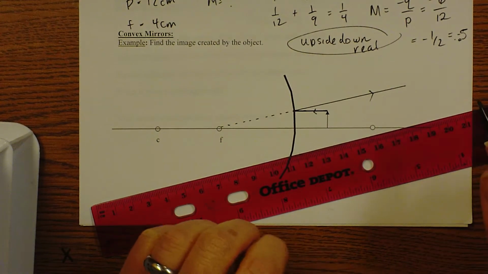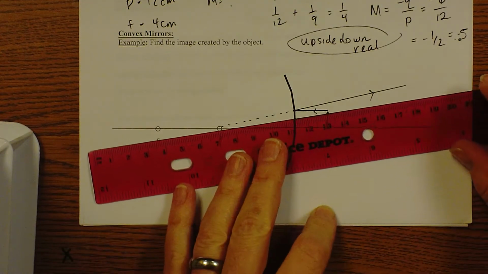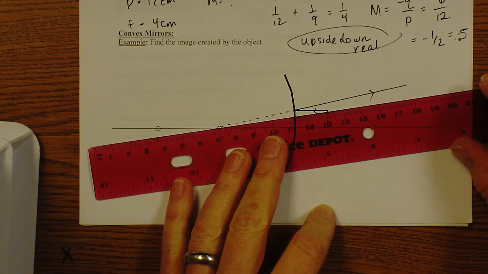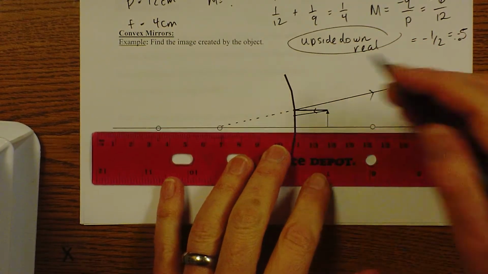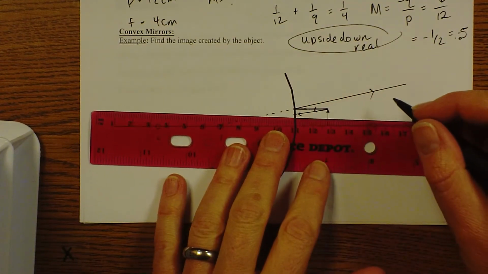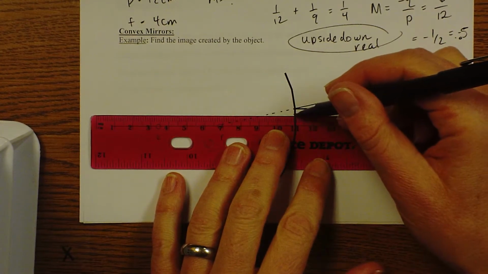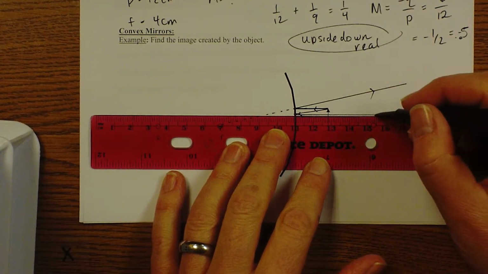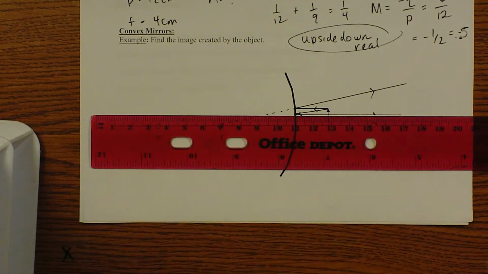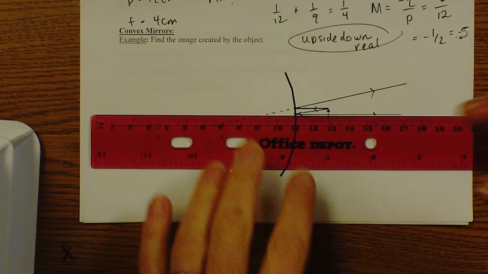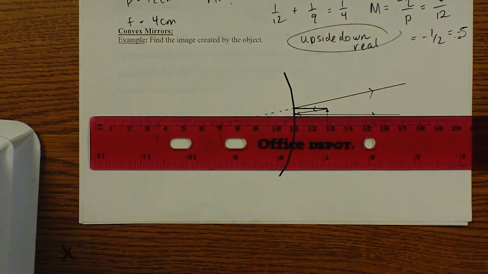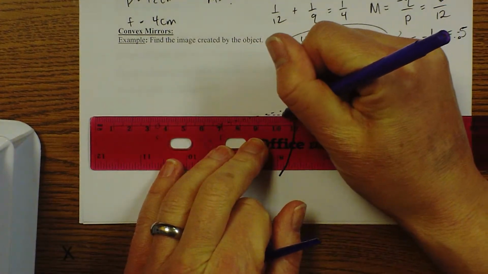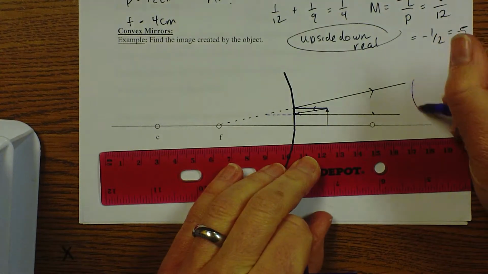The second light ray that I can draw goes toward the direction of the focus, and then it bounces off parallel to the principal axis. Then, once again, I can draw a dotted line to think about what's going to happen when these diverging light rays, what they do to the observer.